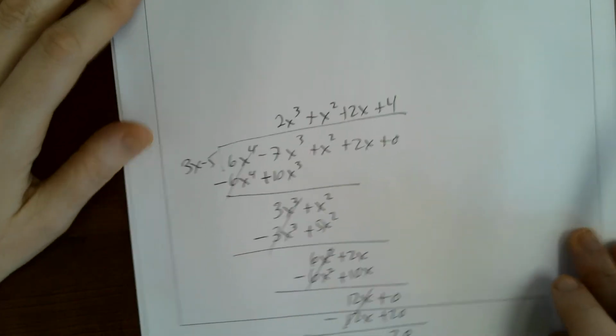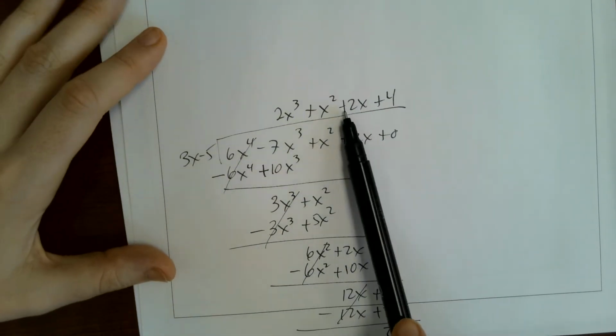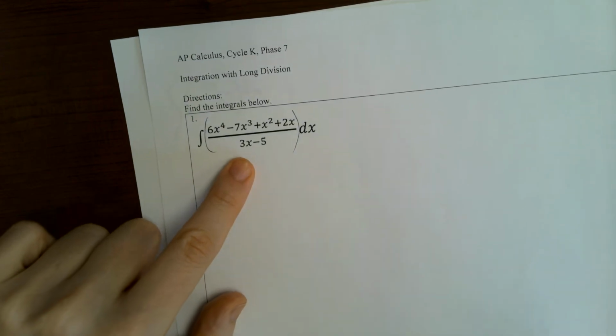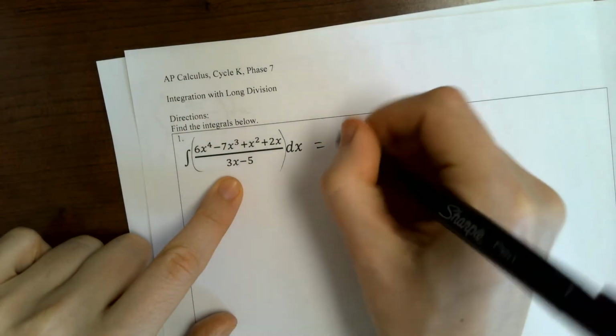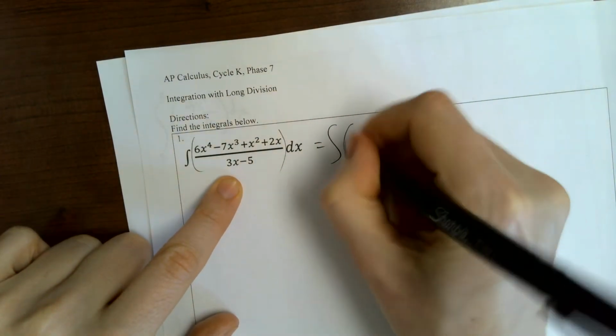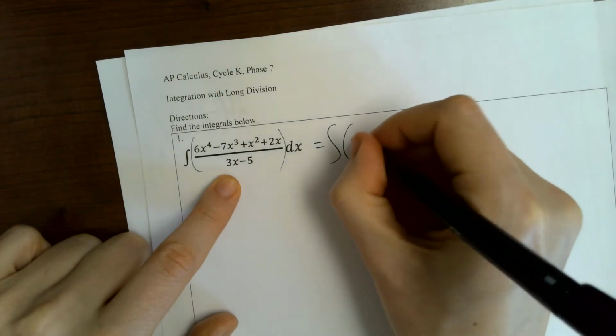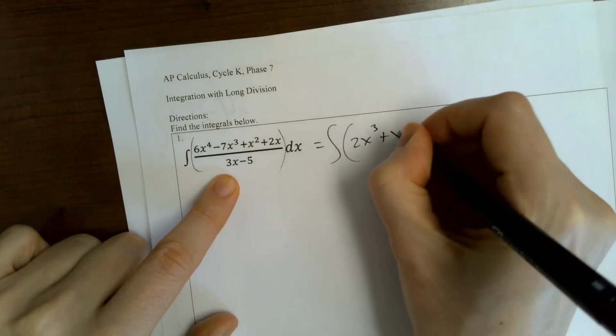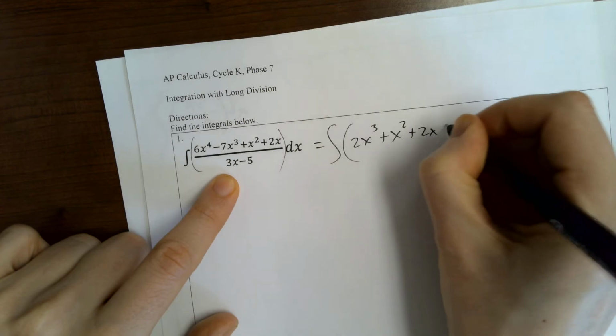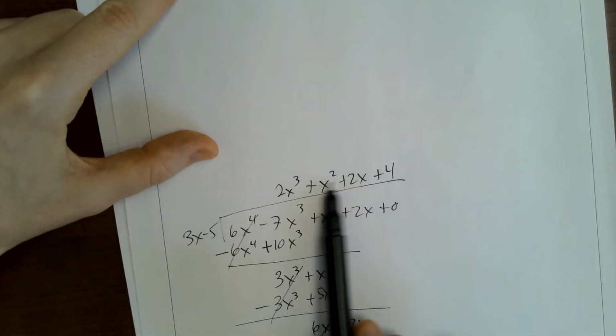And then I go back up here. So actually this integral here, what I just figured out from the long division is that it is the same as 2x to the 3rd plus x squared plus 2x plus 4. Okay, so that's what I got up here.